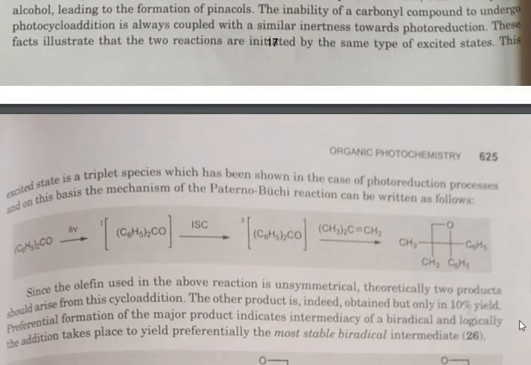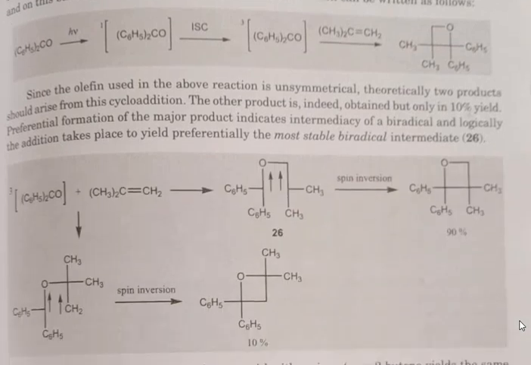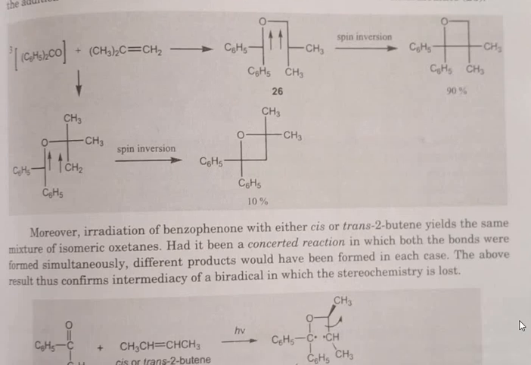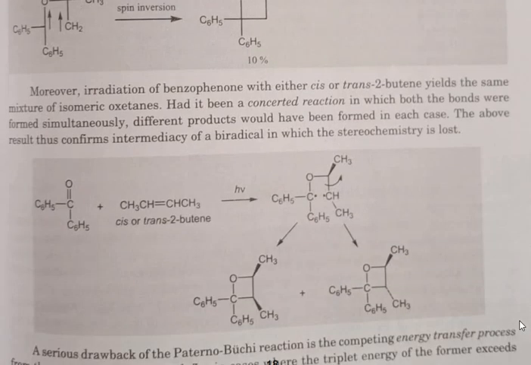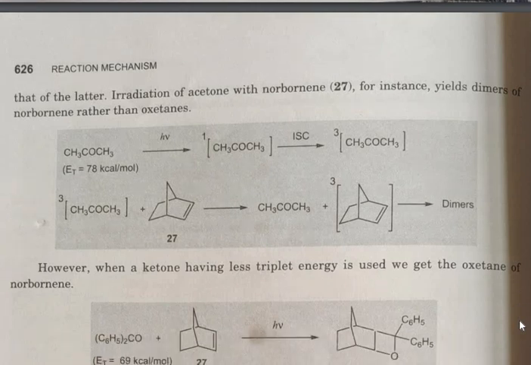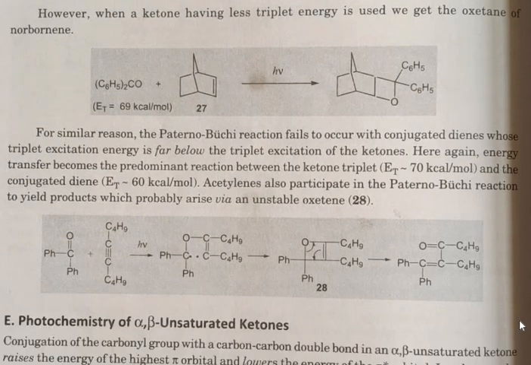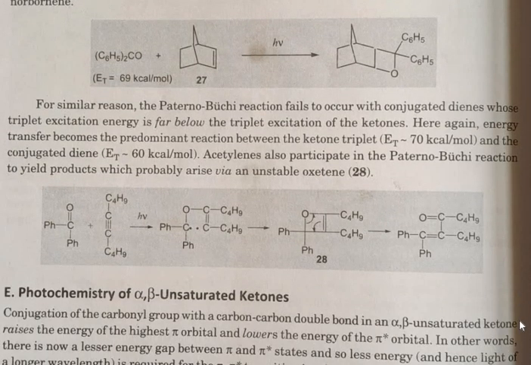See another example, formation of an oxetane. See another example of how a double bond and a carbonyl compound form an oxetane. So this is the Paterno-Buchi reaction. You can see cis or trans 2-butene undergoing irradiation. There is a difference in the stereochemistry of the oxetane. You can see the acetone forming the oxetane. That is very important for the NET examination. Now the last example, you can see a triple bond and a carbonyl forming an oxetane.